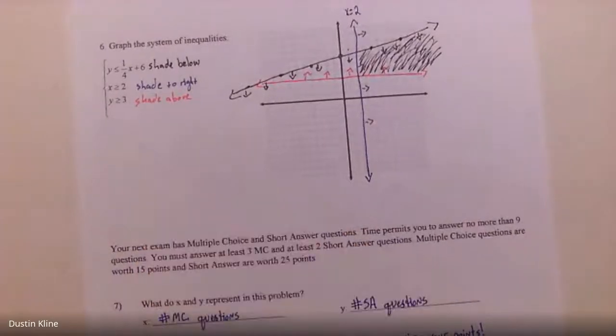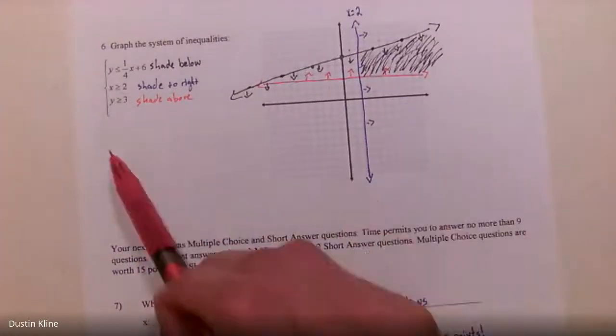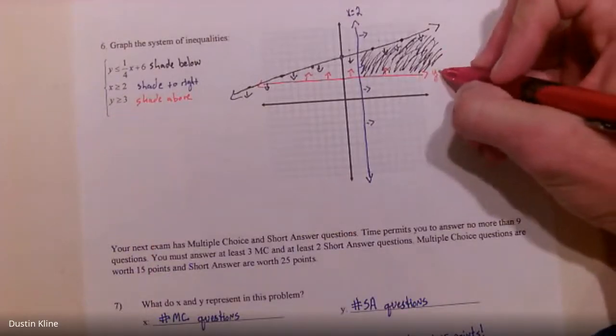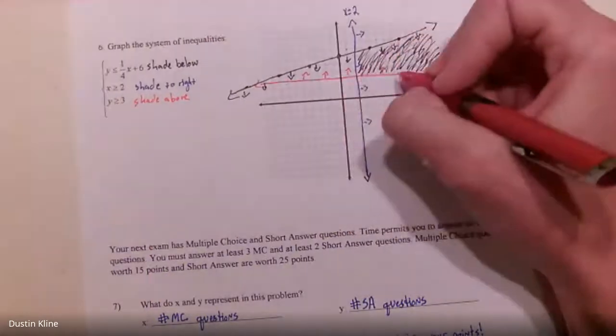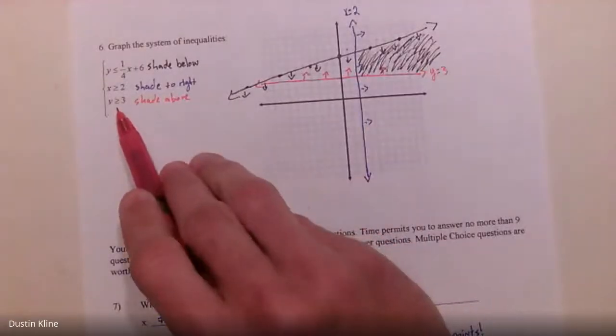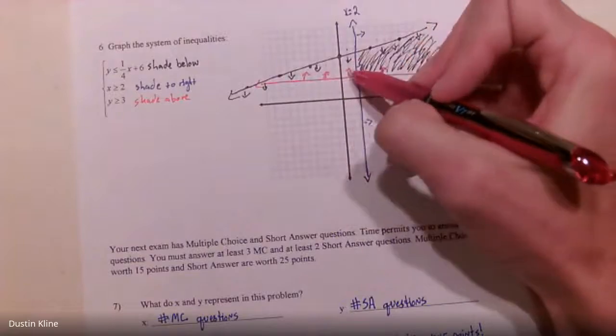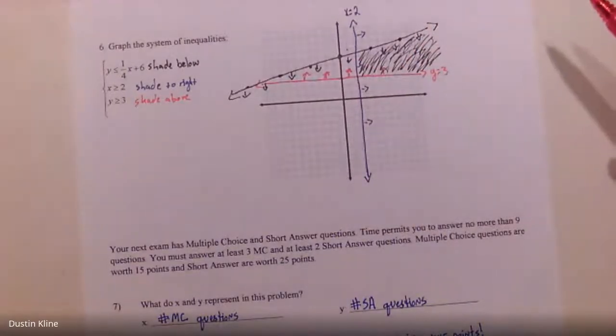Our last inequality, y is greater than or equal to 3. Graph the line y equals 3. That's a horizontal line, straight across at y equals 3. Because it's greater than, we shade above. And so we made our arrows, our marks, to remind us, okay, we want to stay above the red line.